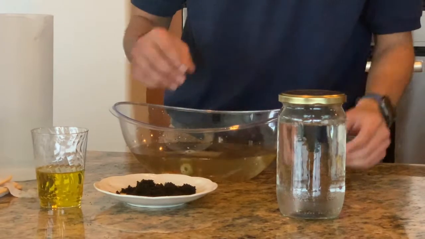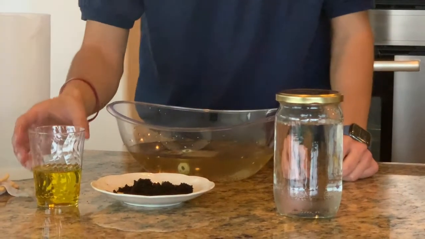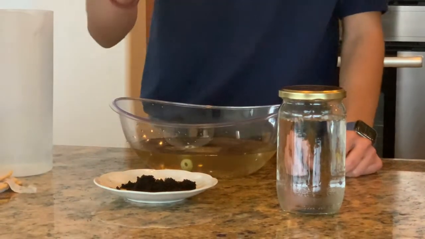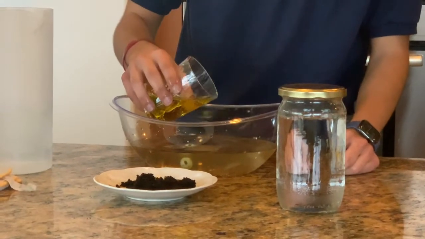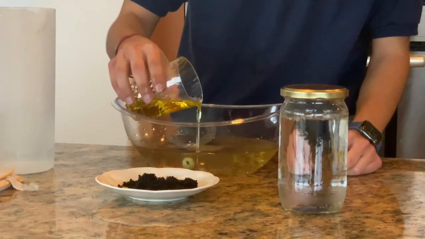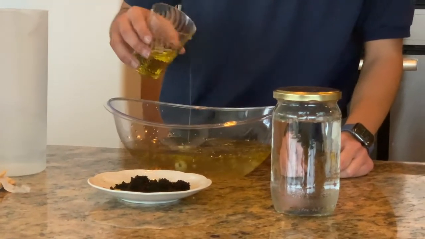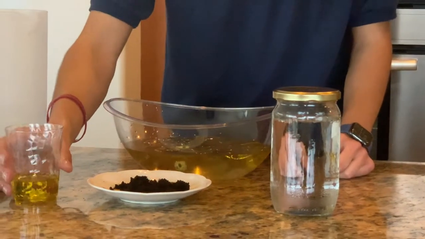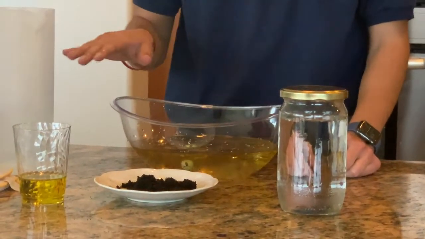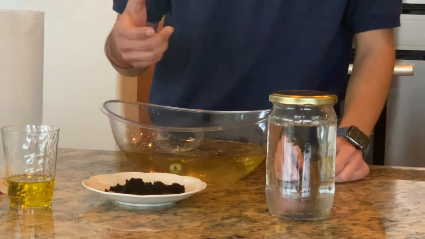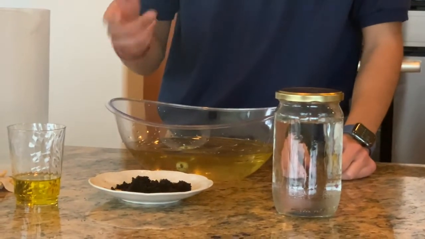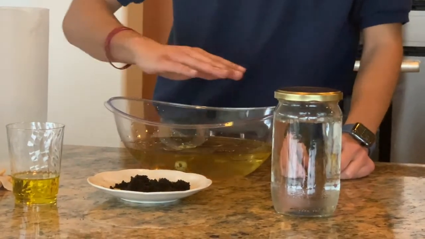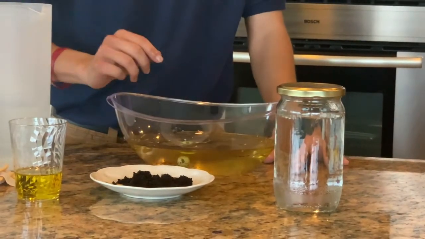It's already changing color. And now I'm going to go ahead and put in our oil, which is going to represent the oil spill. And as you can see right now, the oil is forming a little layer on top of the water. This means that the density of oil is actually less than that of water. That's why we see a difference between the two layers.